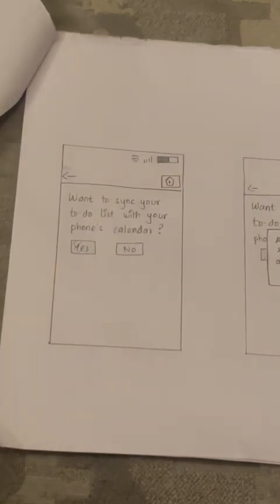Once we go on to the next page, the date on the calendar icon of our application is definitely linked with the phone's calendar.